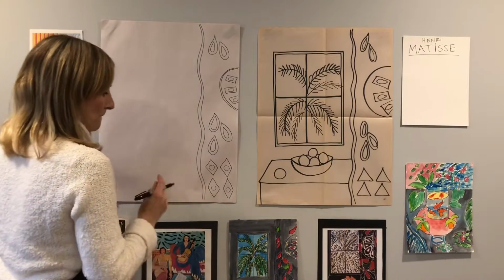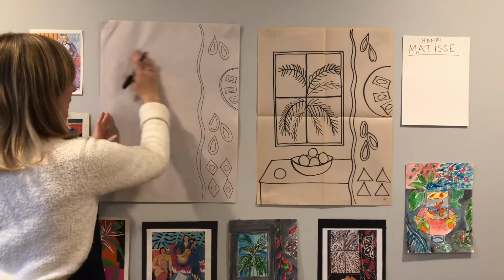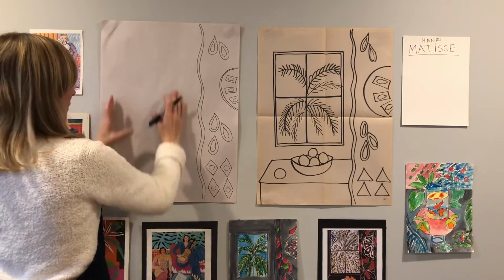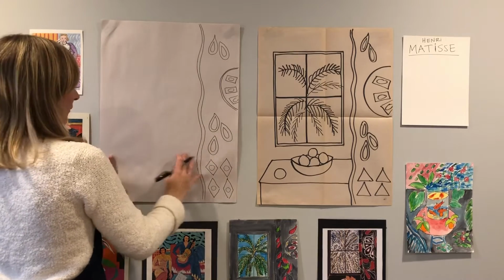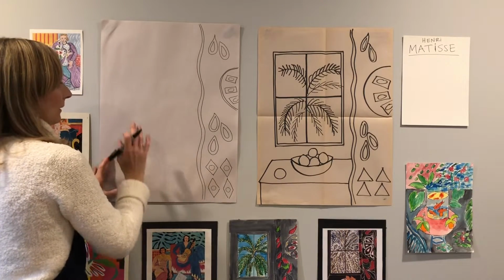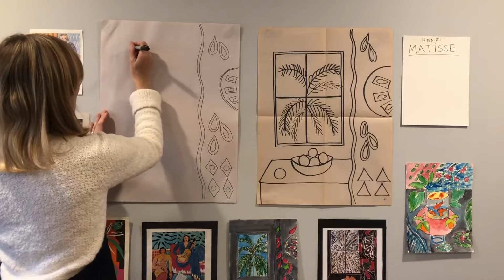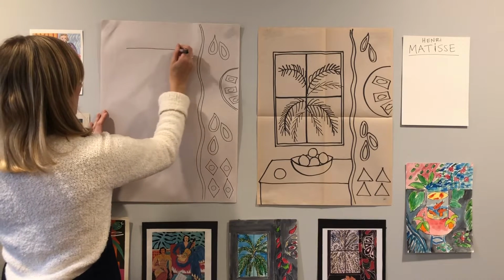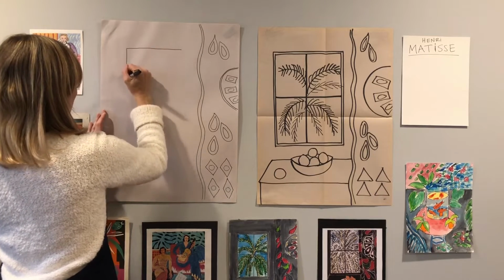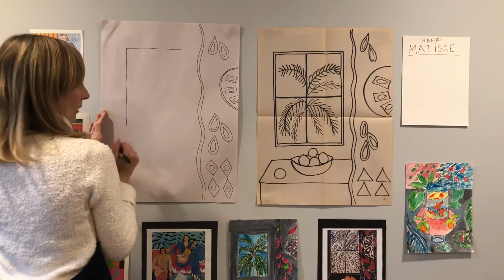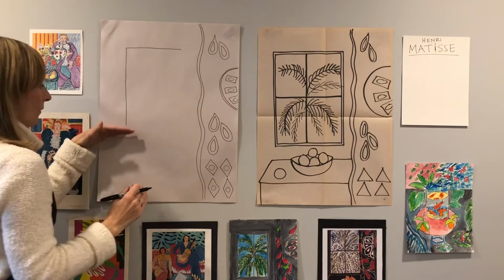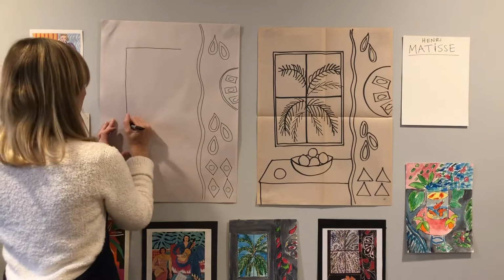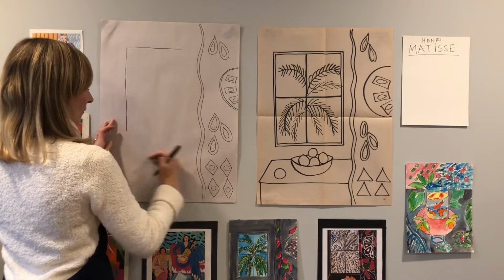Okay, so then we're going to move over to this section, and we have a really big window here, and we have a table with the fruit on it. So let's go ahead and put in this big rectangle, which is going to go about 1/3 of the way up. Just leave room for your fruit.